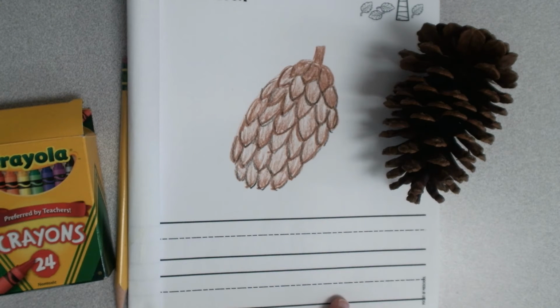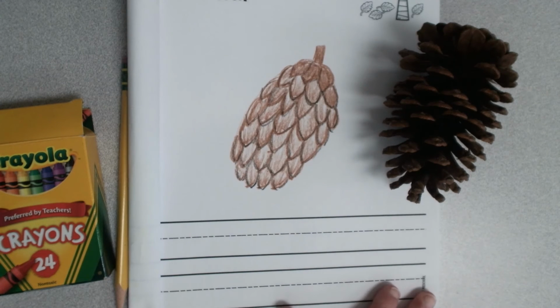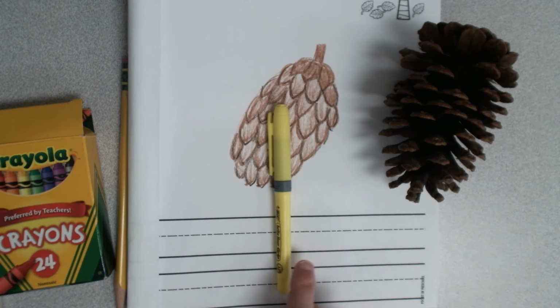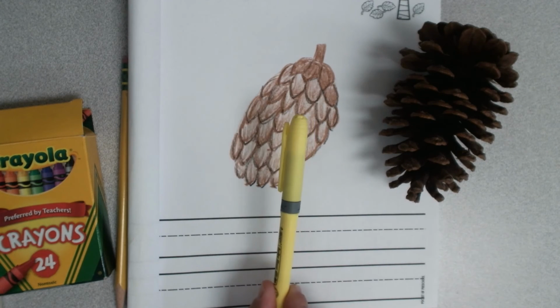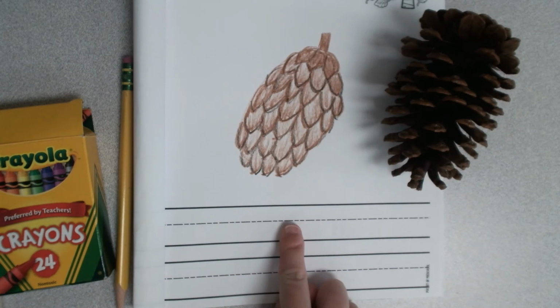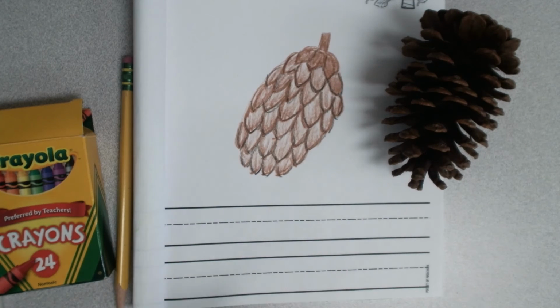Now parents, remember your child has two different ways of writing the sentence. You can either tell them each letter one at a time and let them write it themselves, or you can use a yellow marker or yellow highlighter and write the words for them and then let your child trace it. So I'm going to practice with the yellow highlighter. My sentence today is going to say, I found a pine cone.